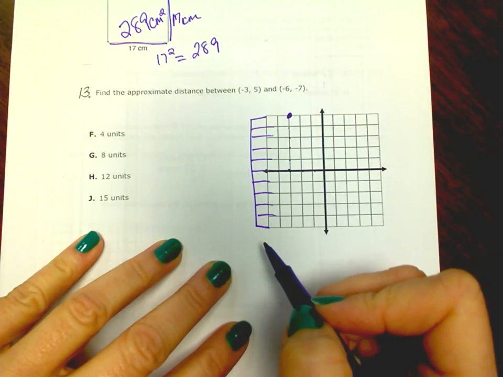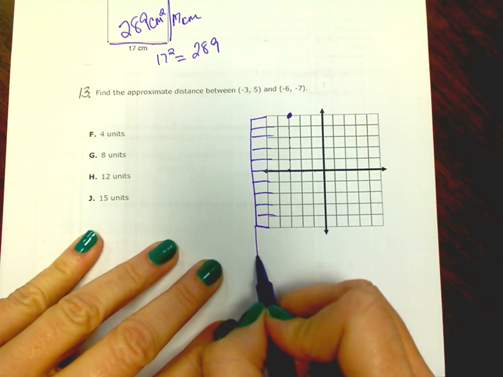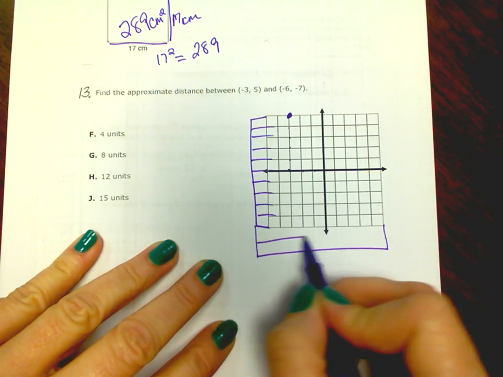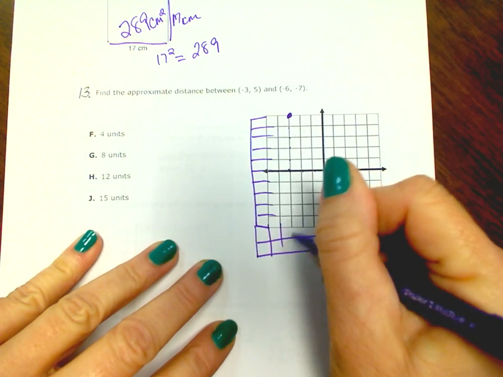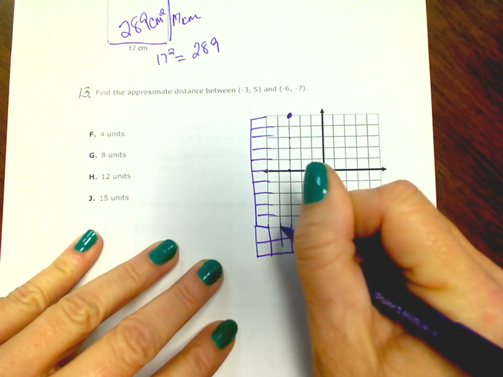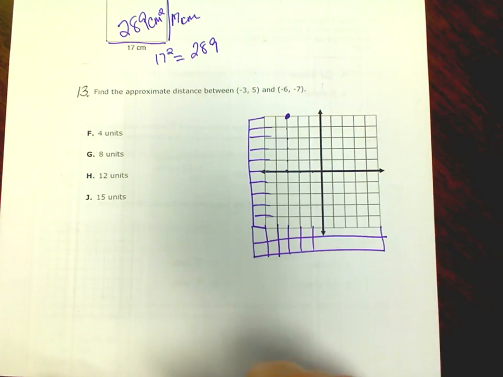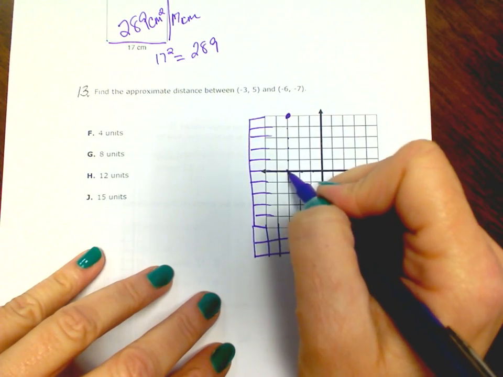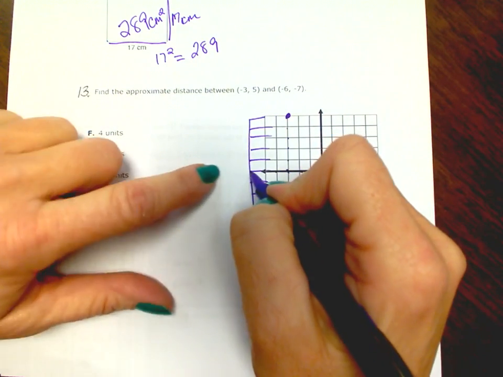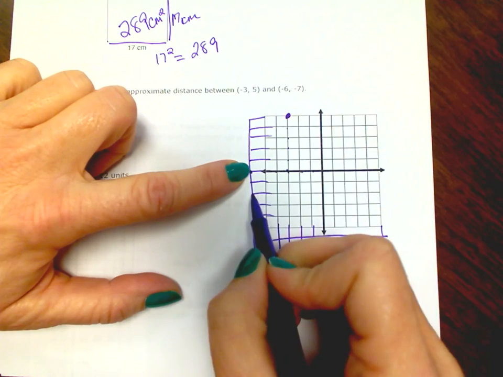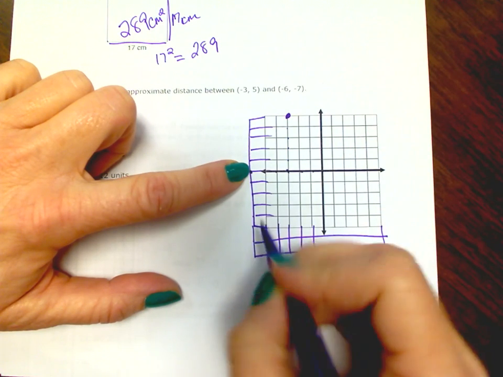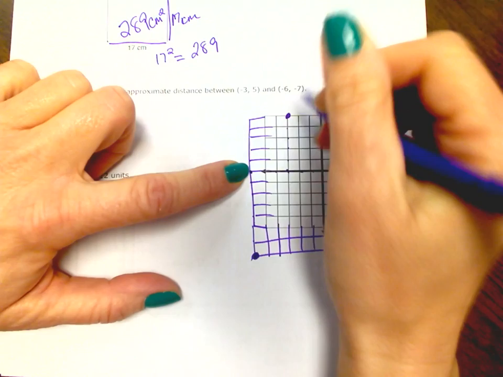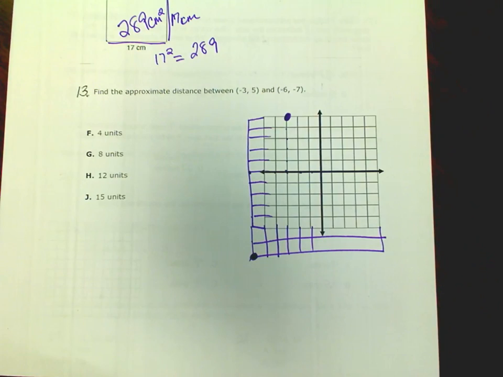And I believe we're going to have to add on a couple down here too. Okay, so let's find -6, -7: 1, 2, 3, 4, 5, 6, 7. So there are my plots.